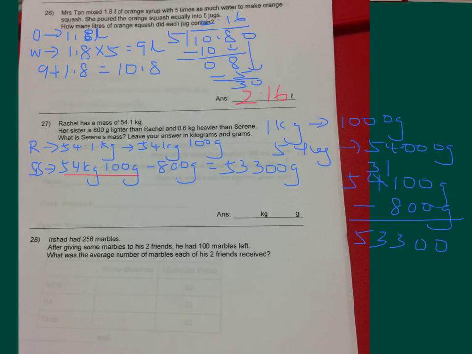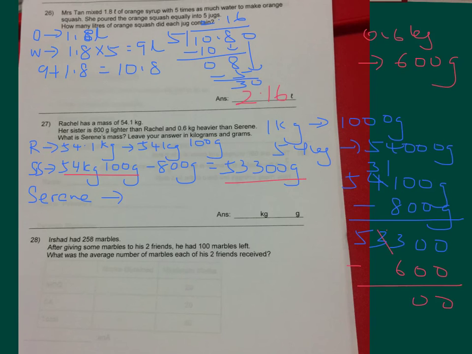Okay, and the sister is actually heavier than Serene. So Serene is actually this answer minus away 0.6. 0.6 kg is 600 grams, so minus 600, 0, 0, borrow, 2, 13 minus 6 is 7, 2, 5. So Serene is actually 52,700 grams.